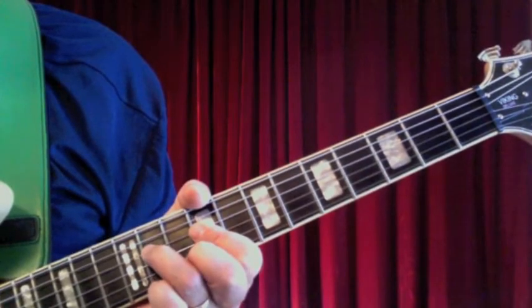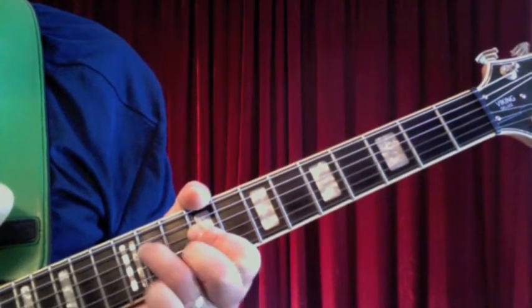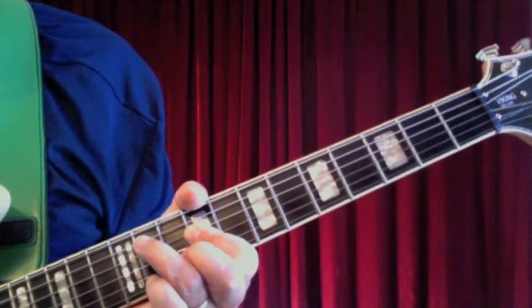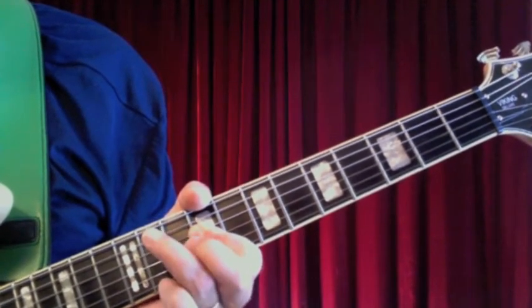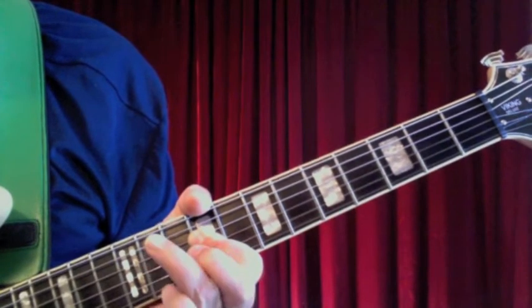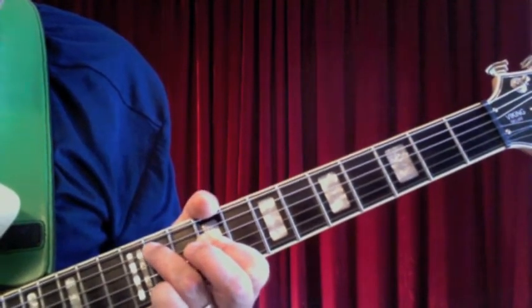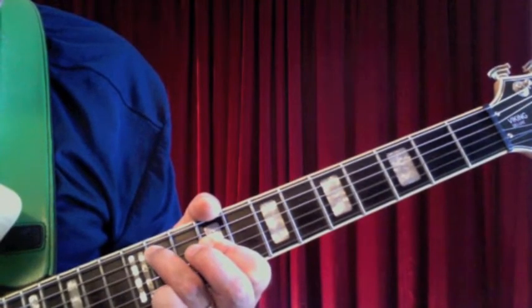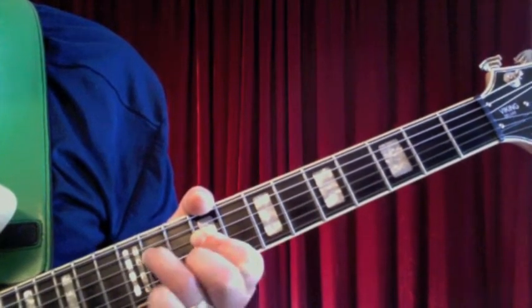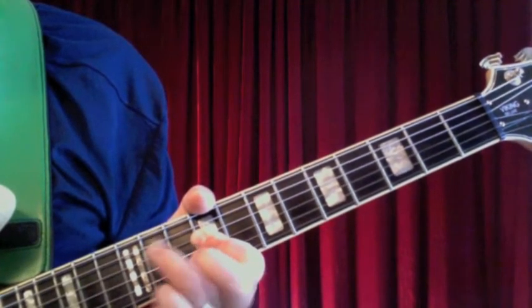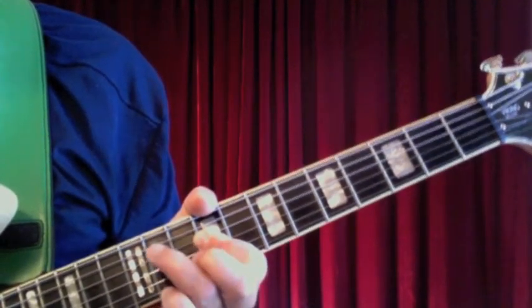So I'm pulling on and off those 2 fingers. And the only thing I'm adding there that's a little bit different is that 11th fret of the 5th string with my 3rd finger. Okay, so the right hand doing that.